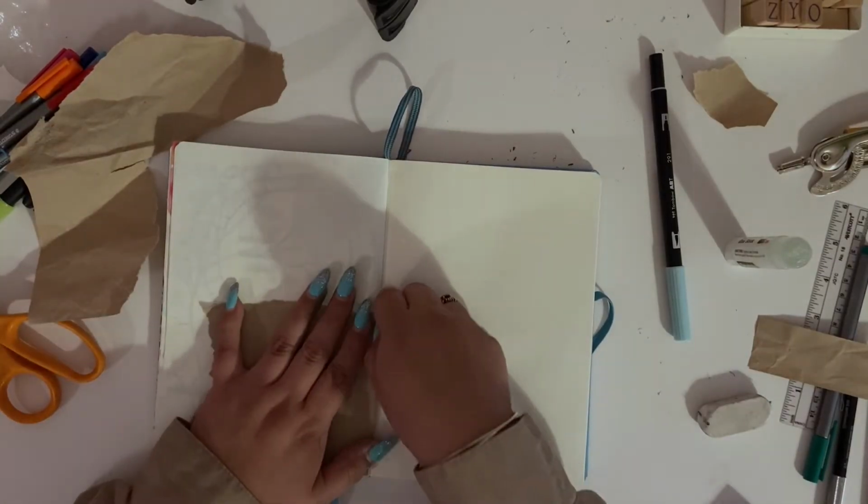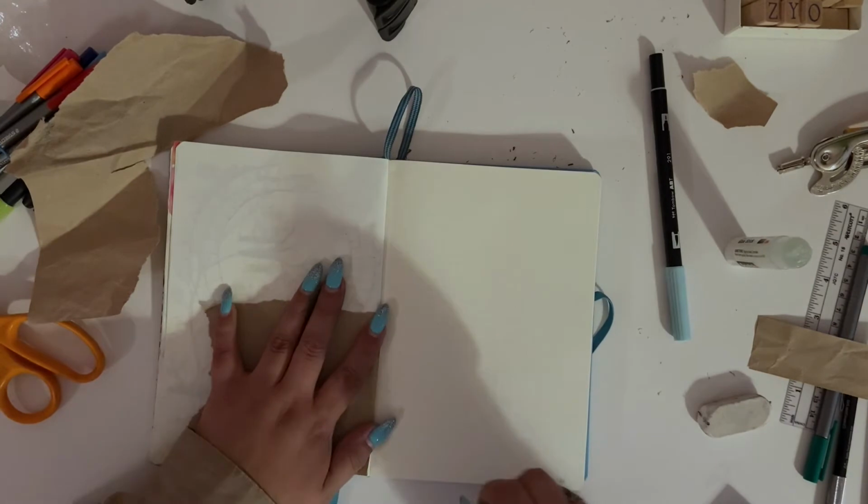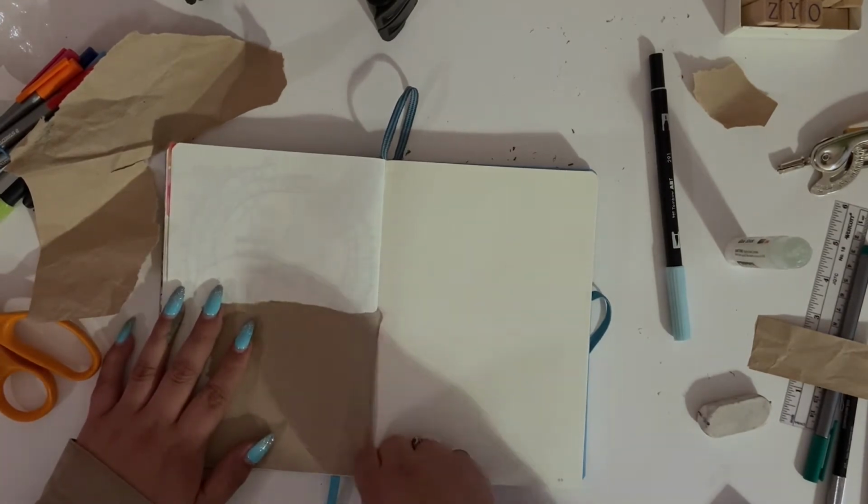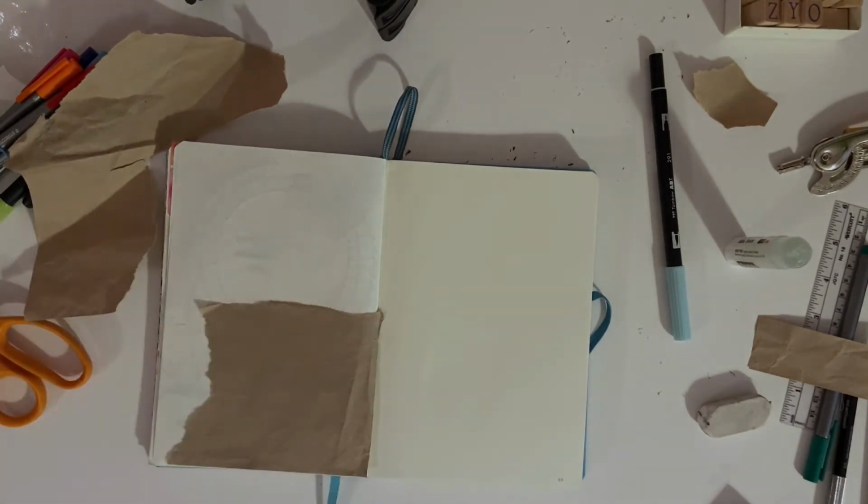I also wanted to create a gratitude log for each day of March. This spread had the stamp, plants, and brown paper to keep the same theme.